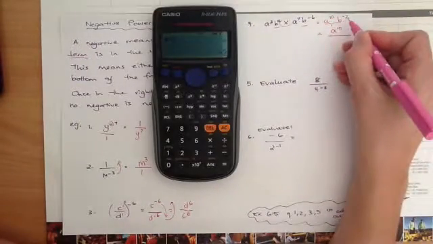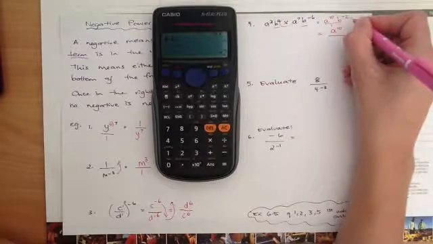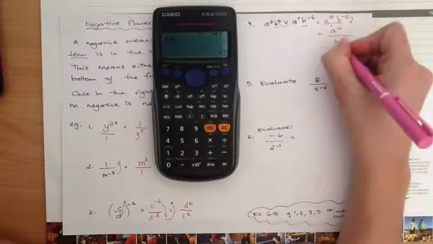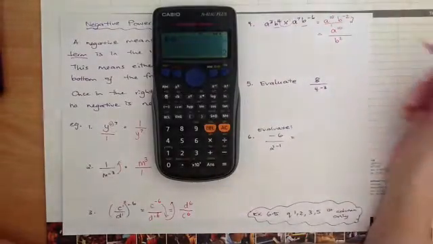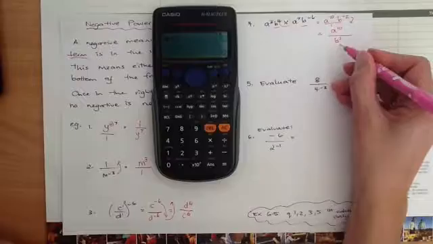The b does have a negative, which means it's in the wrong position. So if it's currently on the top, it needs to go to the bottom of the fraction. It becomes a positive because it's now in its correct position.